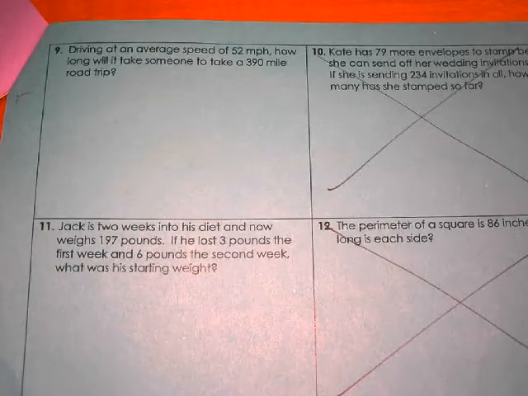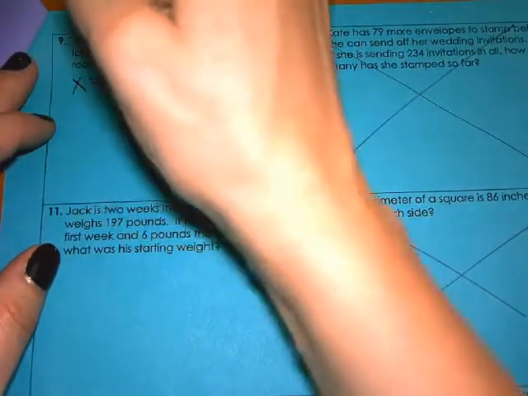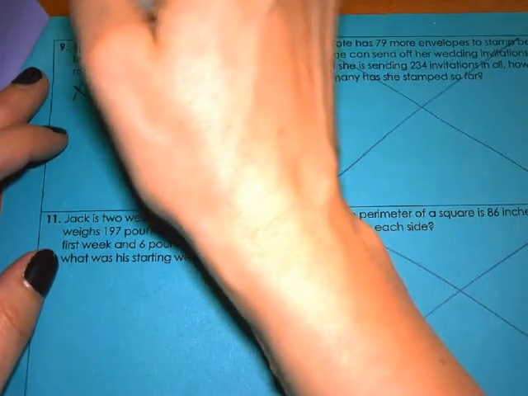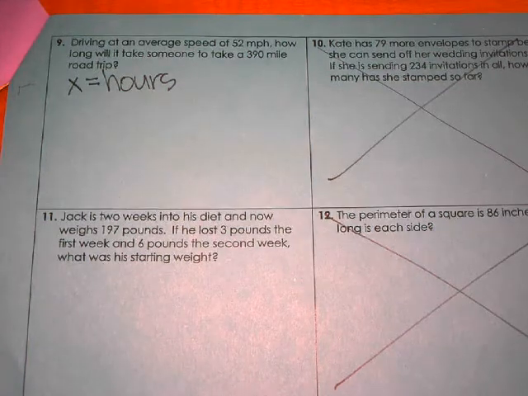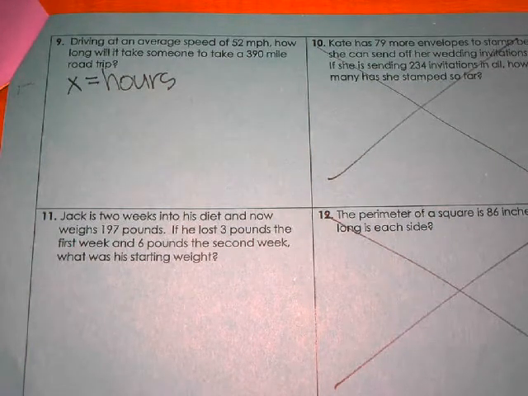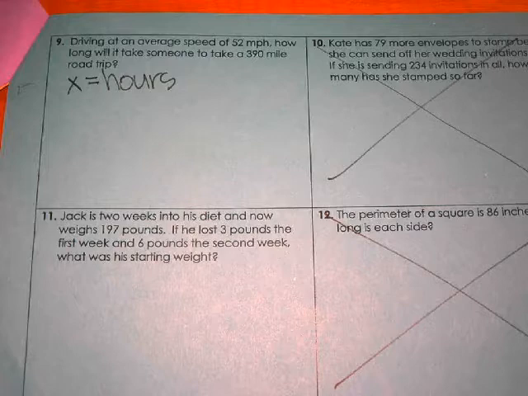What does my x equal? Good. How long, hours, amount of time, I don't care, however you wrote that. Understood? Equation. How do I write the equation? Eli B?